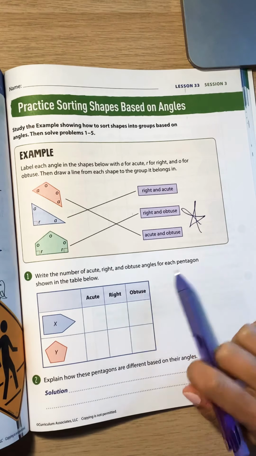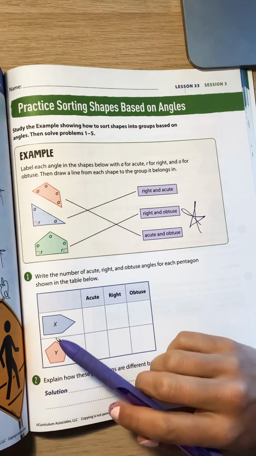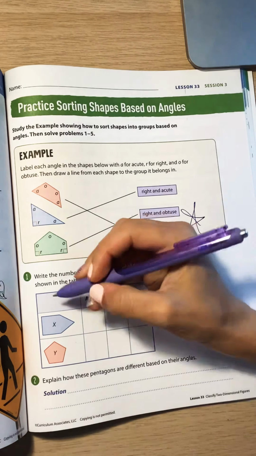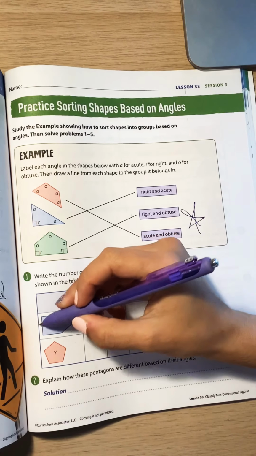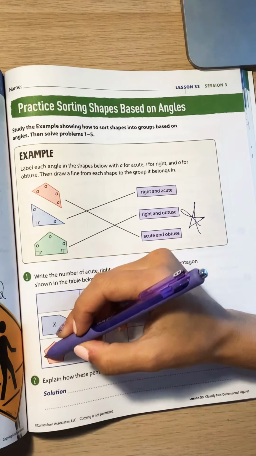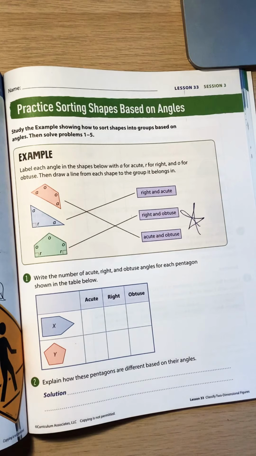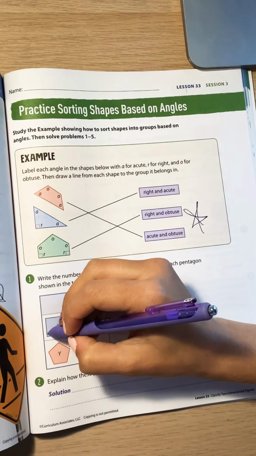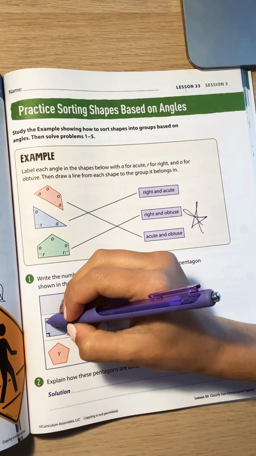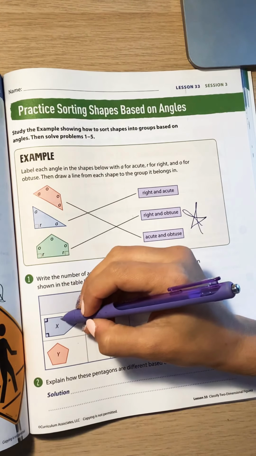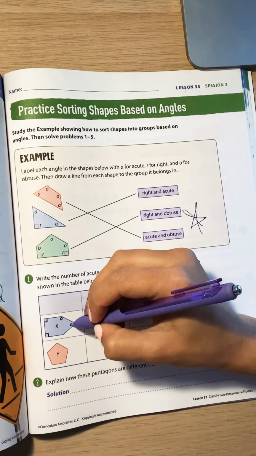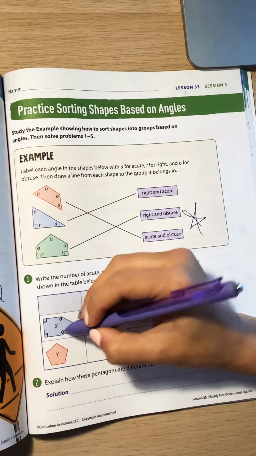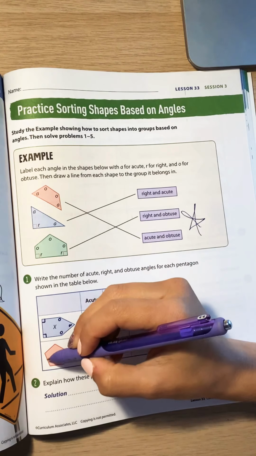obtuse angles for each pentagon shown in the table below. So these are both pentagons because they both have 5 sides. 1, 2, 3, 4, 5. 1, 2, 3, 4, 5. So pentagons, 5 sides. So how many of each? So first I'm going to label my corners. That's a right angle. That's a right angle. Obtuse, acute, obtuse.